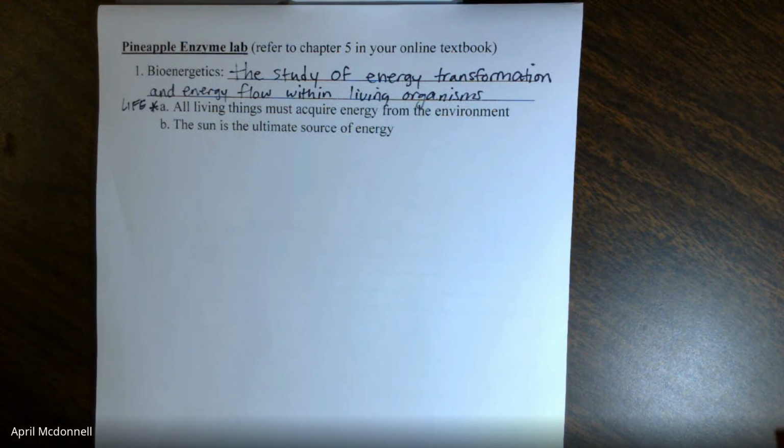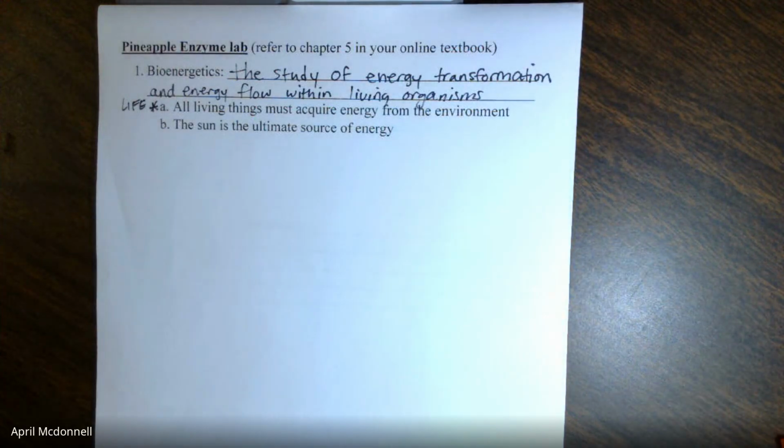Let's make sure that we understand that the sun is the ultimate source of energy for all living organisms. I'm going to draw a basic diagram that shows energy flow from the sun through living organisms.